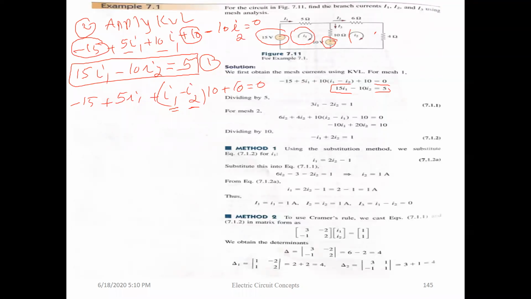And then you rearrange this equation. You will end up having equation number 1. So this is one way to do it, or there are two ways to find the final first mesh equation. Now for the second mesh equation, again, we need to apply KVL around mesh number 2.